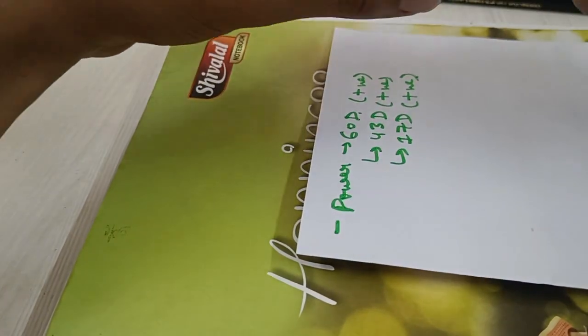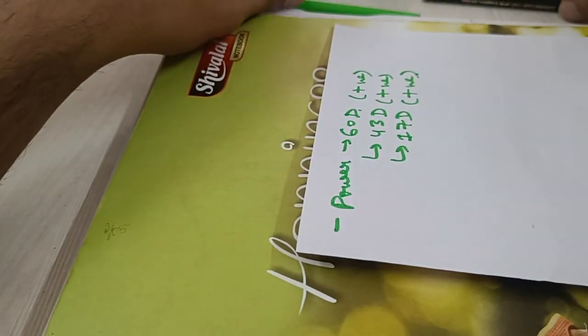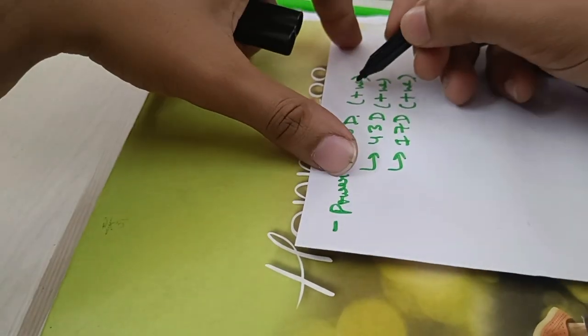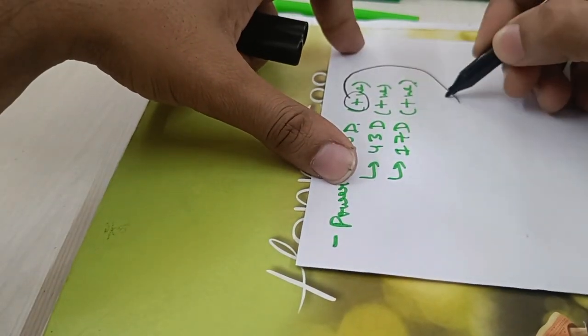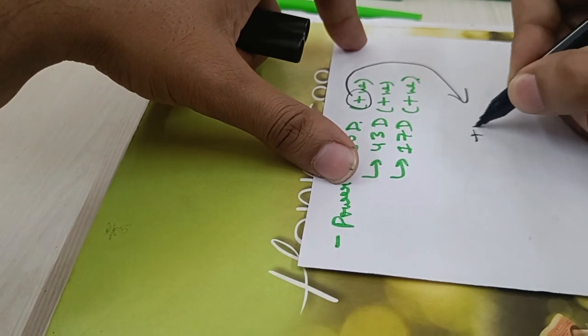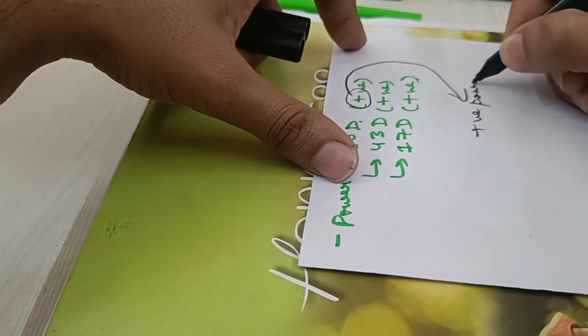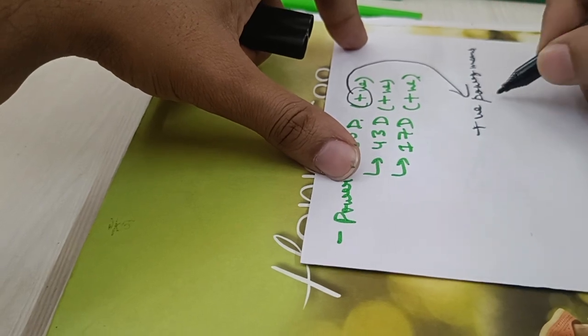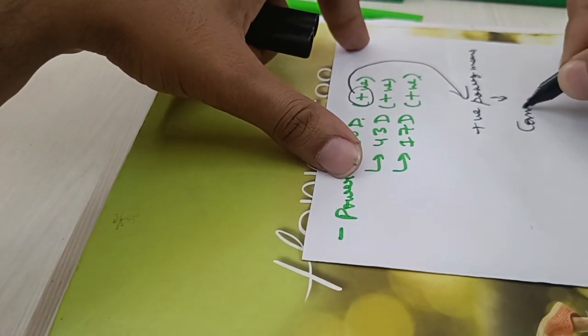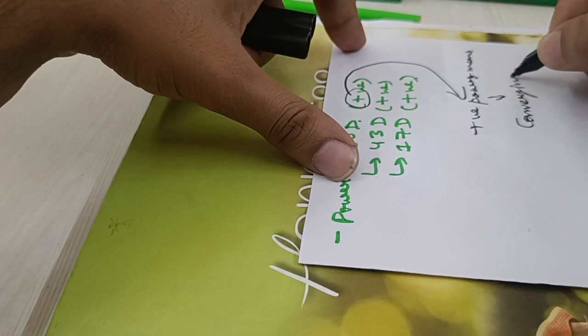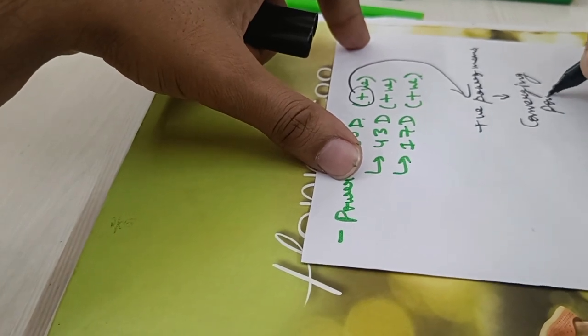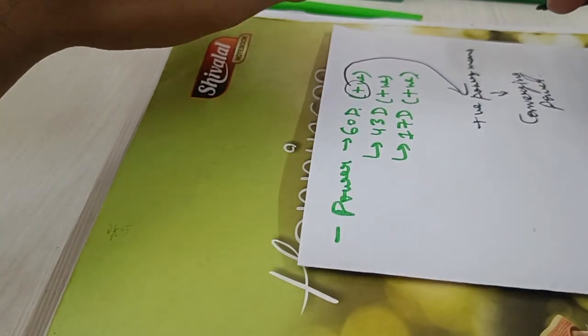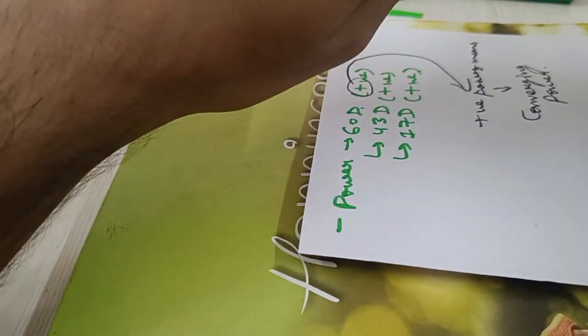Now what do you understand by positive power? Let me explain this also to you, what this word positive power means. Positive power means converging power. What does it mean? Converging power. That is the ability of the eye to converge the rays which are incident on it.